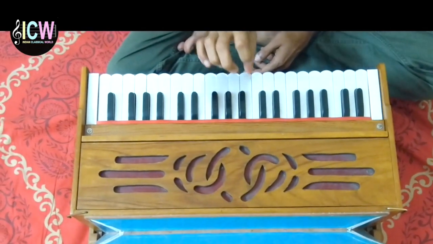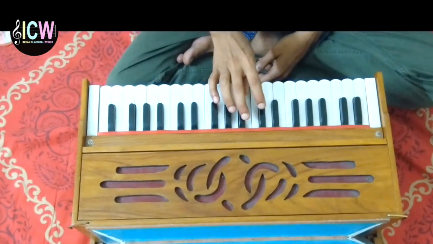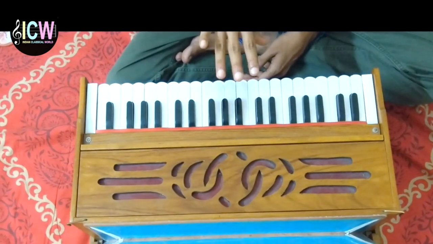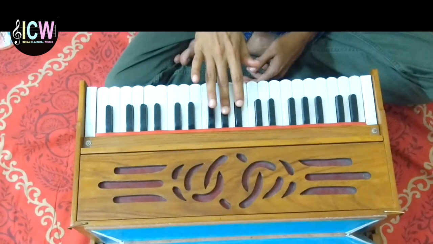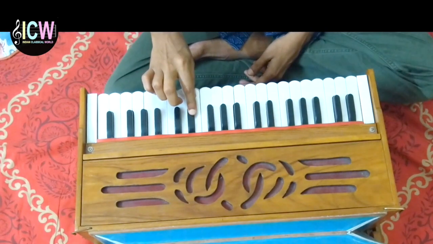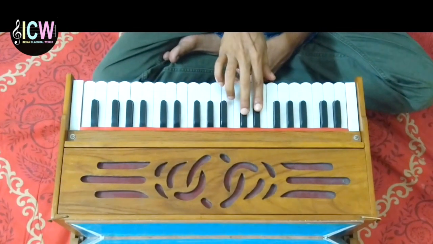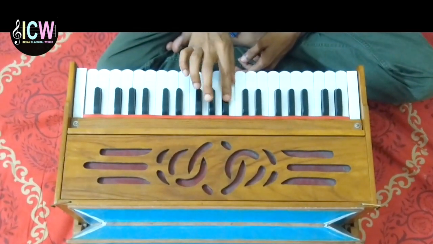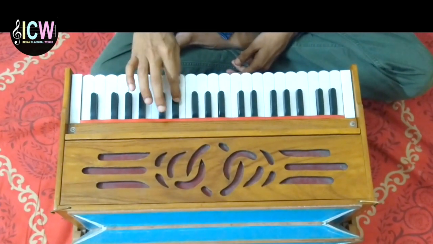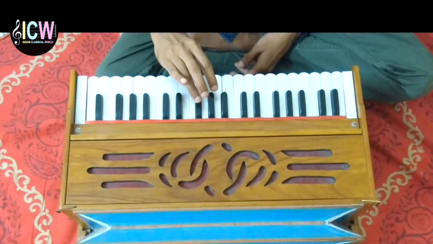And I use the thumb for Ga. Sa, Re, Ga. And for these three notes, Ma, Pa, Da, I use these middle three fingers, Ma, Pa, Da. And for Ni and Sa, again the thumb and the pointing finger. And again, say: index finger, middle finger, thumb, index finger, middle finger, ring finger, thumb, index finger. The same way we come back: index finger, thumb, ring finger.